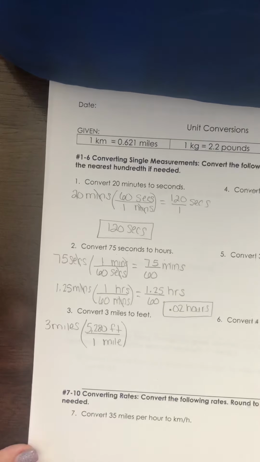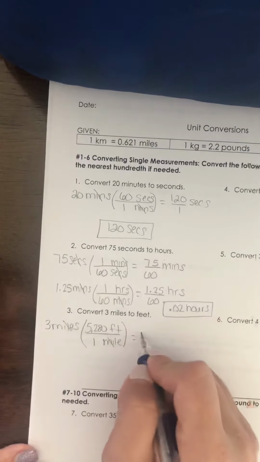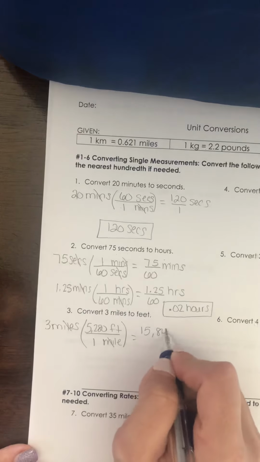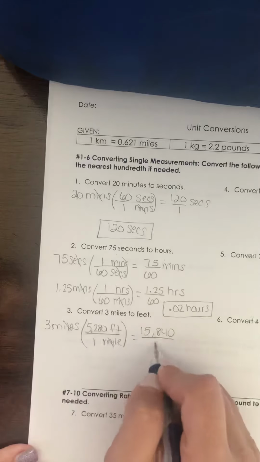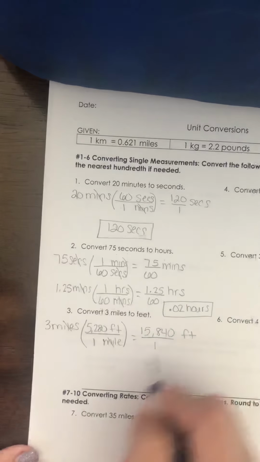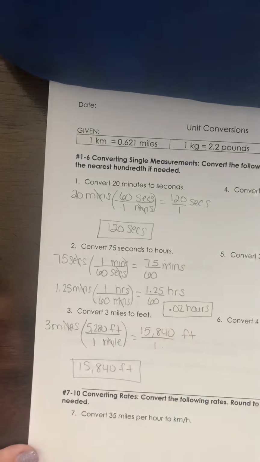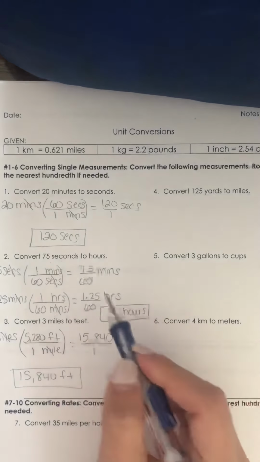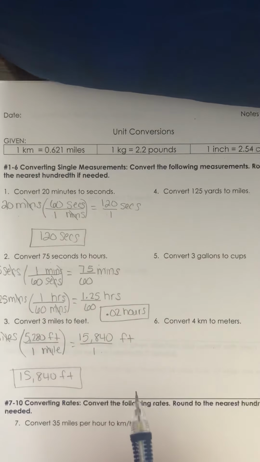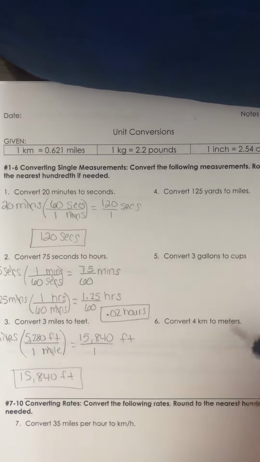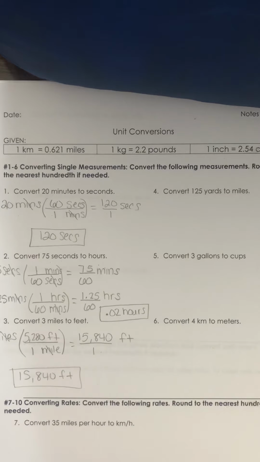I'm going to move my formula sheet out of the way. My miles cancel. 3 times 5,280 is 15,840 over the 1. Those just divide out to 15,840 feet. I'm going to skip these 3 over here because they're pretty much the same as what we did here. A couple of them you have to do multiple steps, but I want to focus on the more in the notes. These are in your filled in notes. The ones on the bottom have multiple things you have to convert sometimes, so I want to look at that.